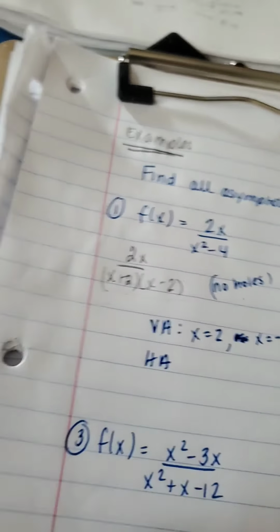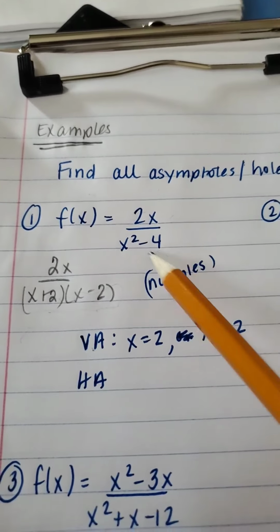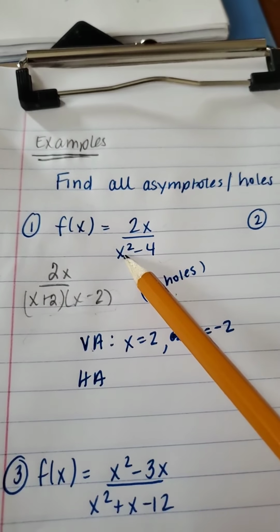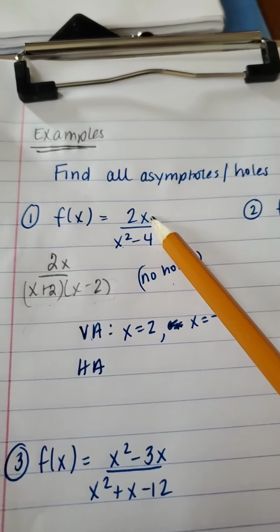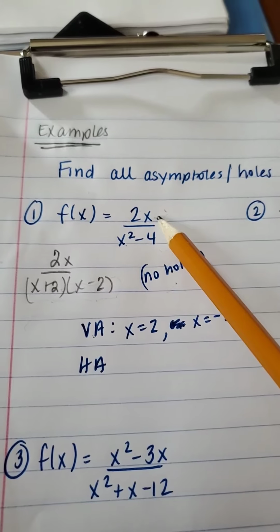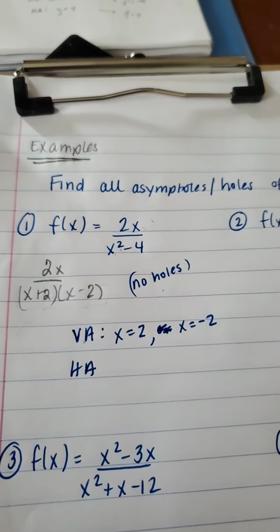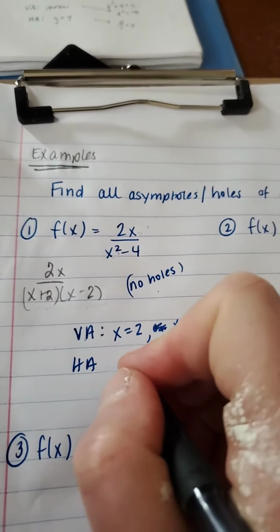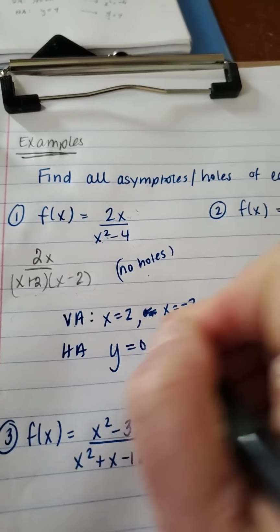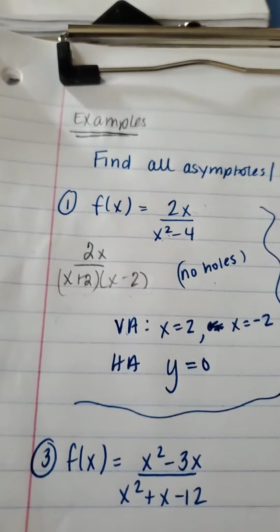So you look at the original example, and you can see that the denominator degree is bigger. So that means the numerator is smaller. So the degree of the numerator is smaller than the degree of the denominator. So automatically that means that our horizontal asymptote is y equals 0. And you're done. Okay, it gives us a good guideline.